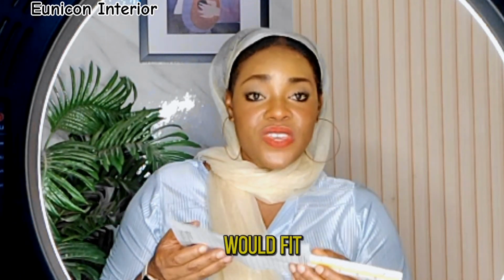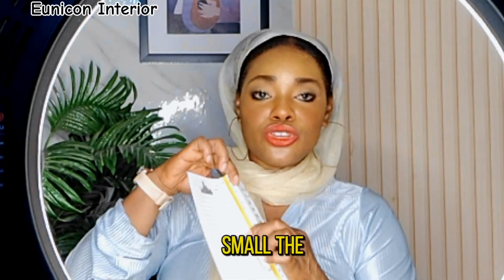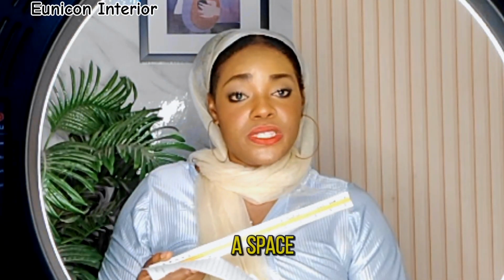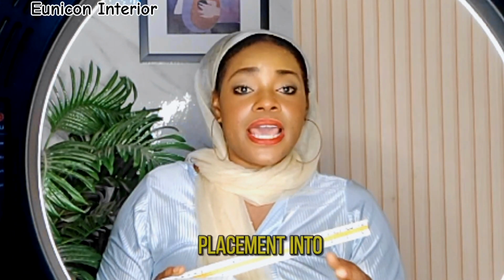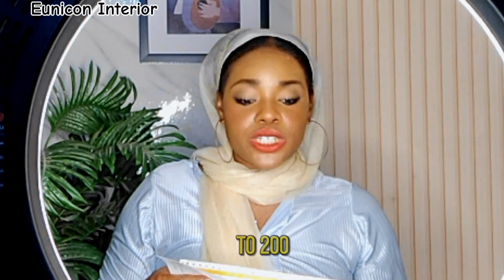With 1:200, a 16-meter space would fit into this space, but this is how small the drawing would be. This small, okay? And as interior designers, we need our spaces to be large enough so that we can do furniture placement into the space when we're drawing. So 1:200 doesn't work, okay?